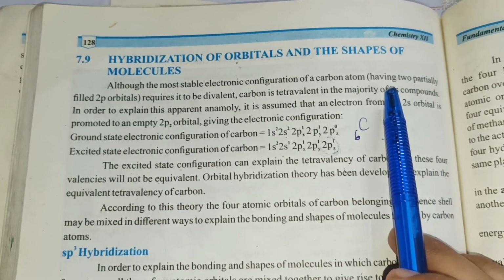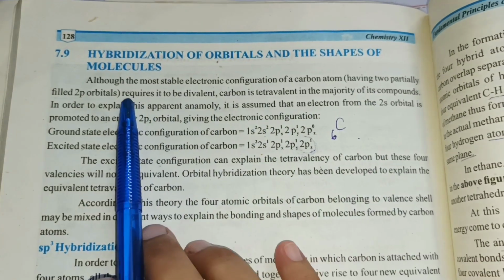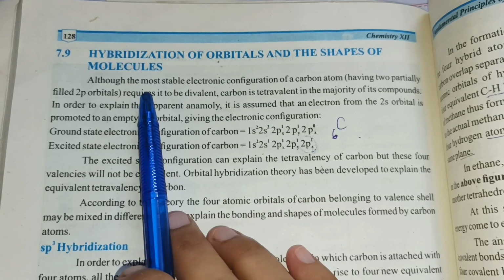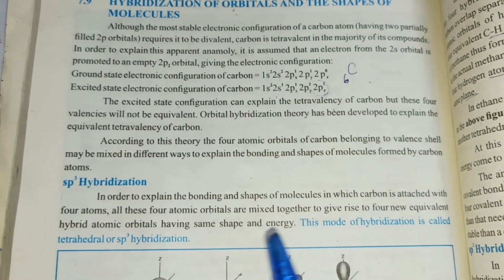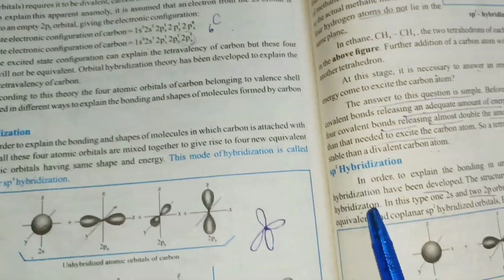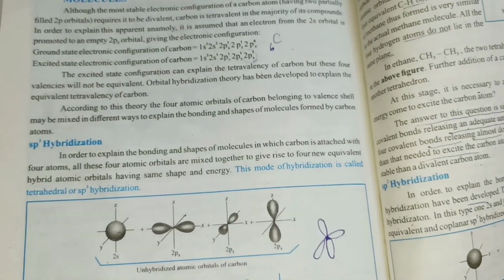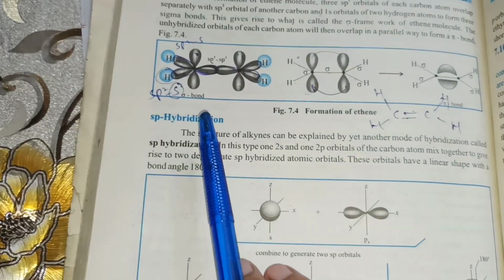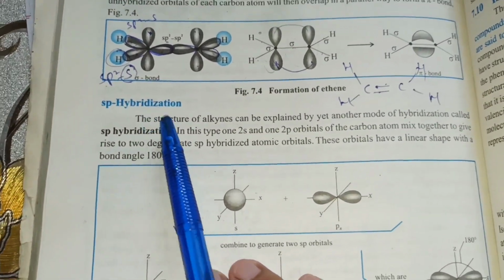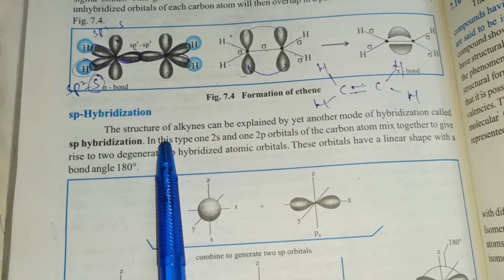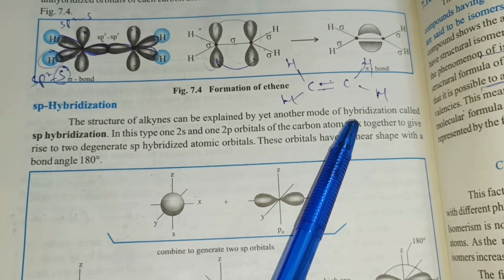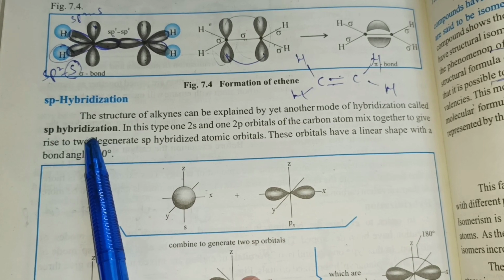Chapter 7, Fundamental Principles of Organic Chemistry, second year. We were discussing the hybridization of orbitals and the shapes of molecules. We have discussed sp3 hybridization and sp2 hybridization. Now, in today's lecture, we will discuss sp hybridization. The structure of alkyne can be explained by yet another mode of hybridization called sp hybridization.